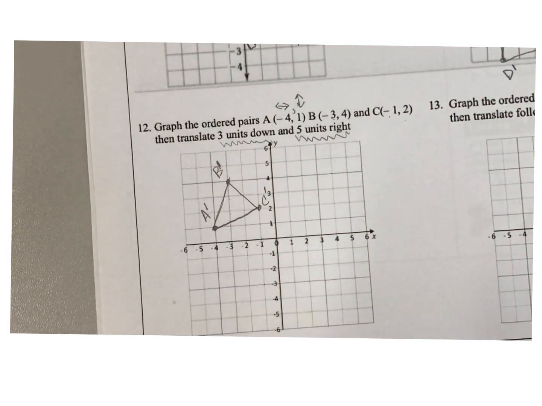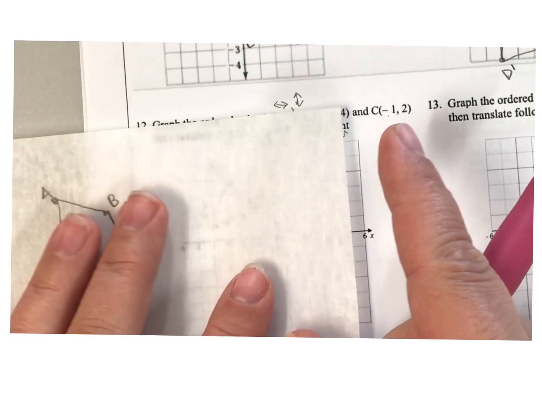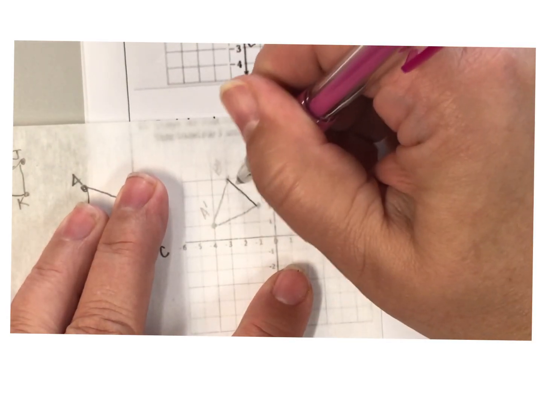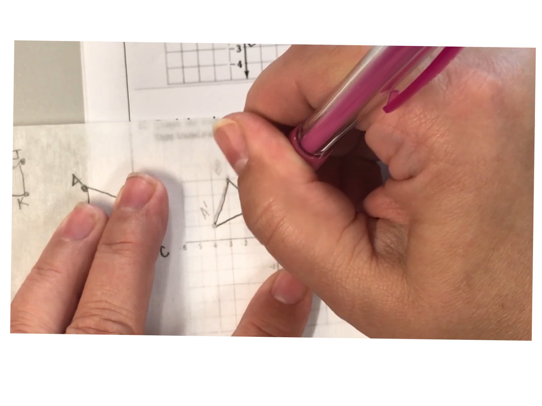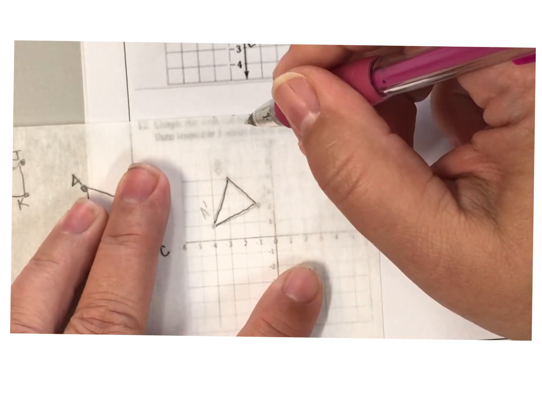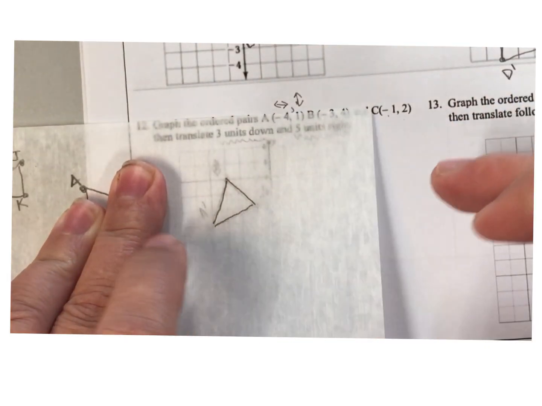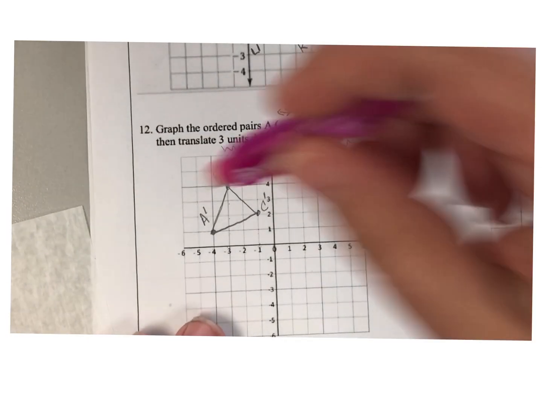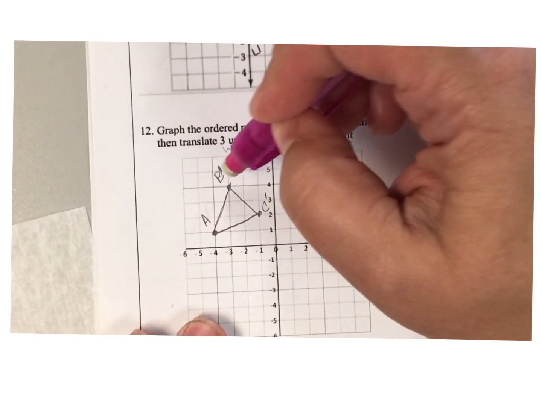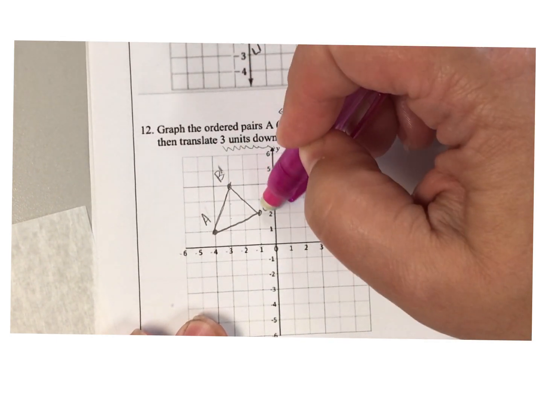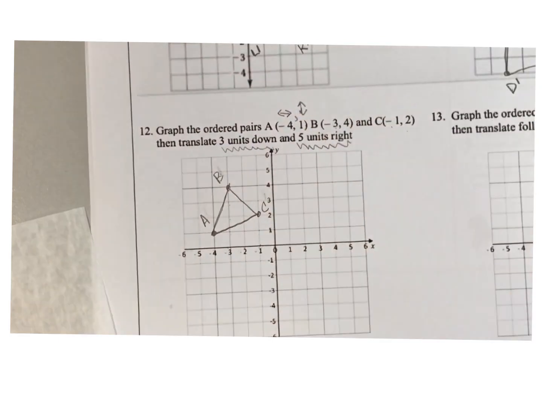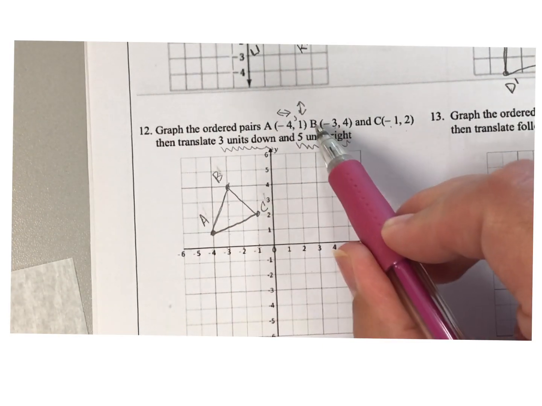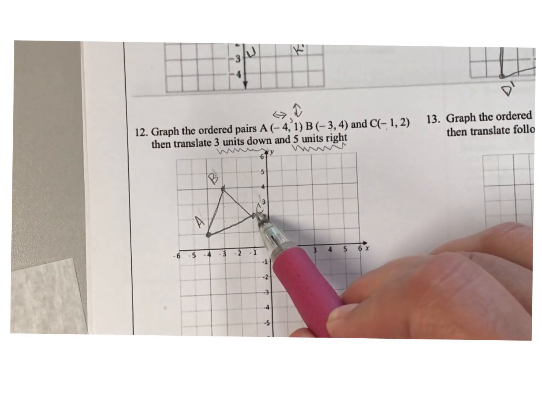So again, I'm going to take my trace paper. We are going to trace that. Okay, and I need, oops, you know what? I realized something. These are not primes. I haven't moved them yet. That is my bad. Notice how this is the original one. So, because A, B, C.